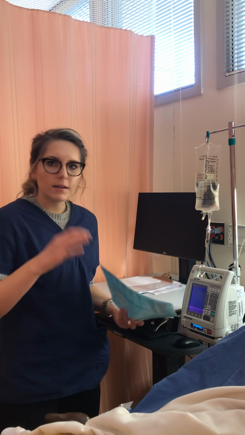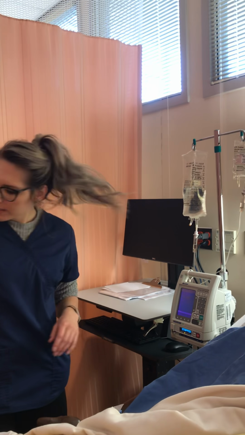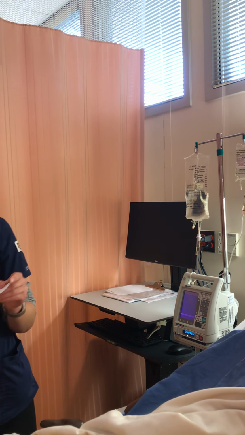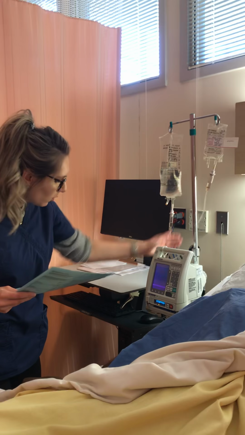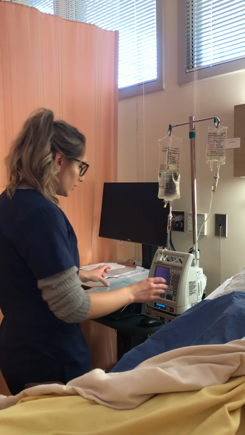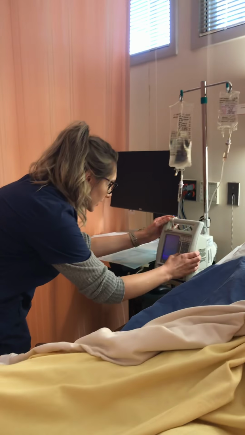Okay, so now that I've done my first check, I'm going to set up the pump here. So I've already done my calculation through Guardian, so I have the 2 mLs per hour, and I'd also like to note that I have no ports on anything here. So I'm just going to go into Guardian, and I'm going to choose insulin.